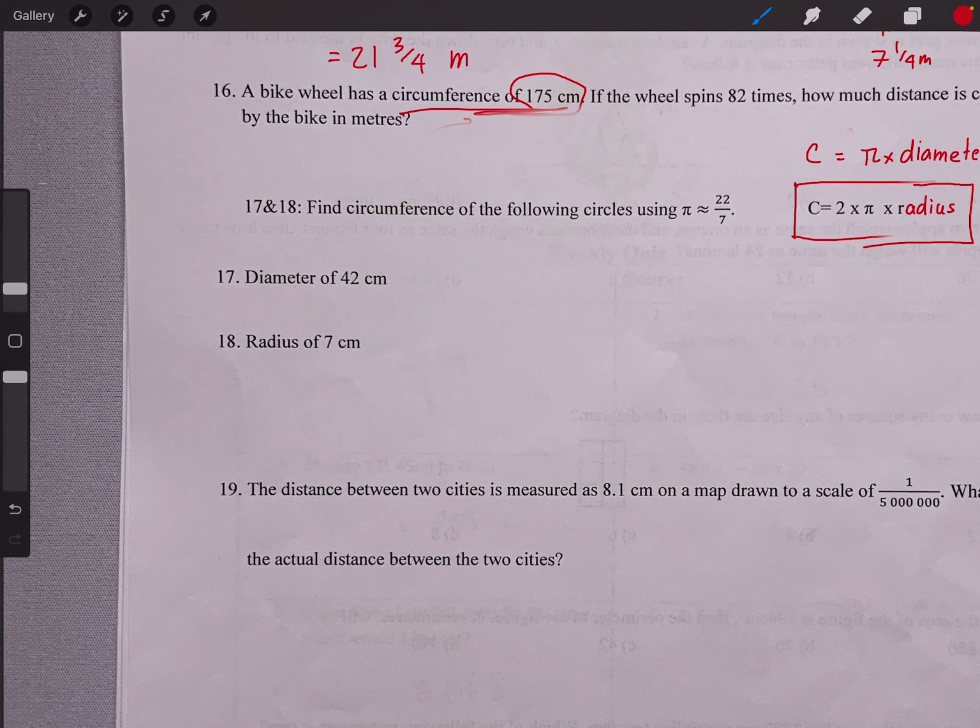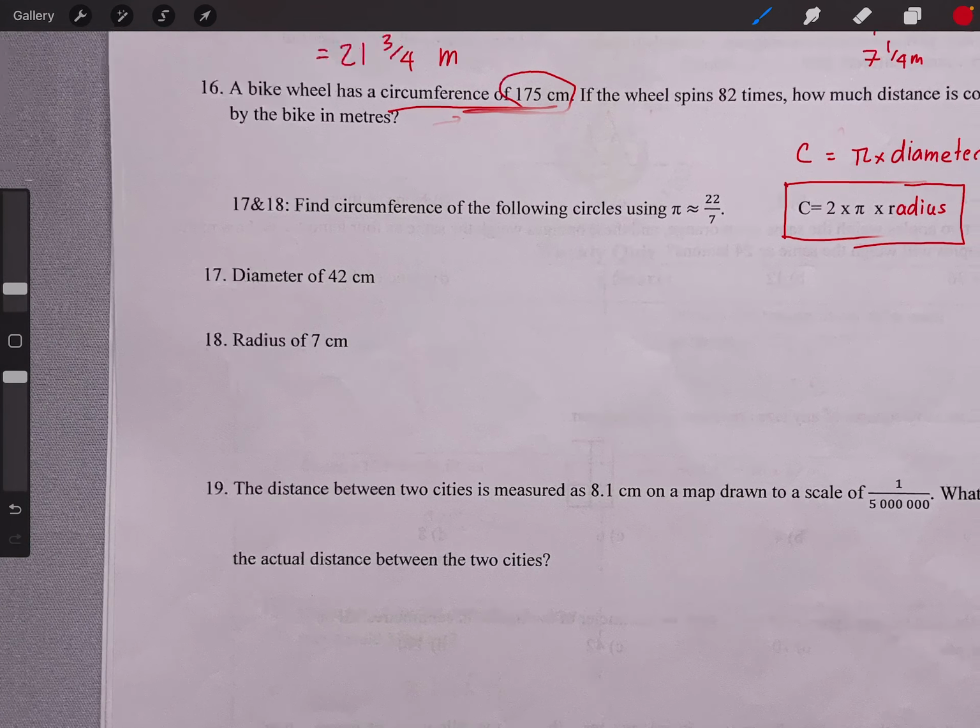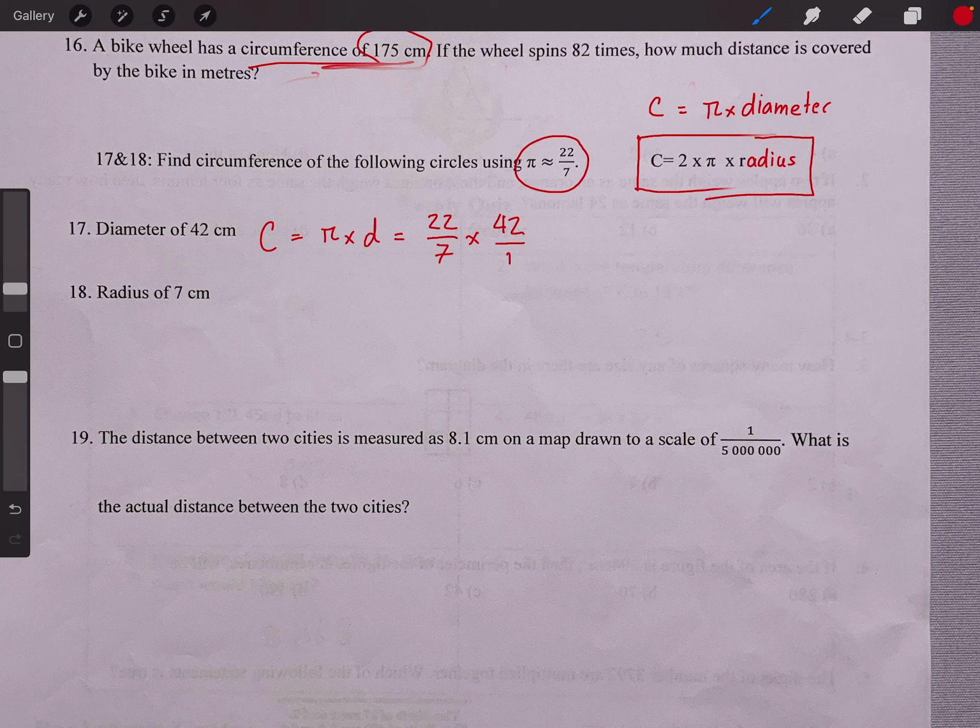So let's look at here. Here we're given the diameter. So the circumference is equal to pi times diameter, which equals, now pi, they told us to use 22/7, times diameter, which is 42, and that's a whole number, so it must be over 1. Now we can just do a simplification. Look at 7 and 42, we can divide them both by 7. 7 divided by 7 gives us 1, 42 divided by 7 gives us 6. So now you have 22 times 6 over 1 times 1, which is 1. 22 times 6 will be 132 centimeters. And there's the answer.